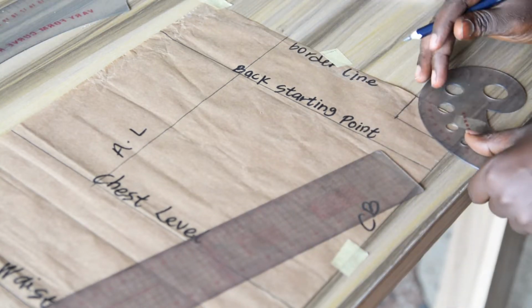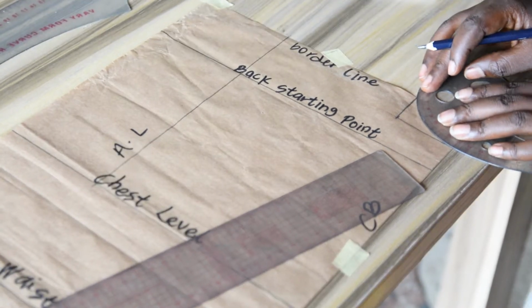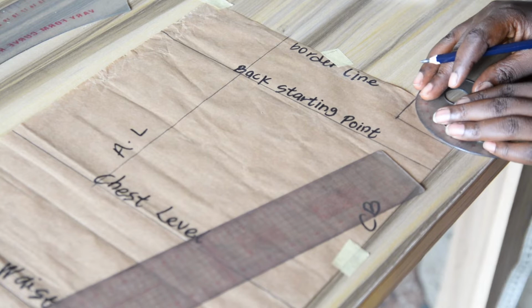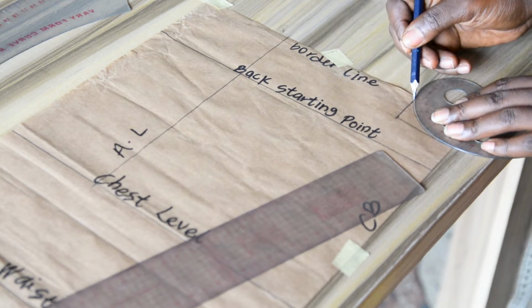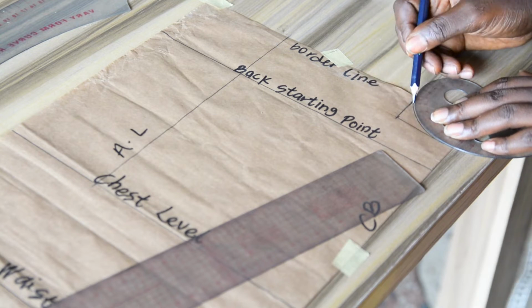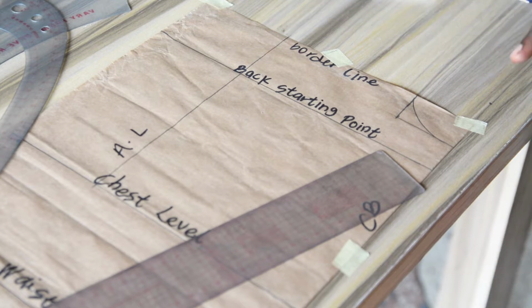Okay, then I will pick this up and construct the neckline. So the neckline has been constructed. The next step is to construct the shoulder line.